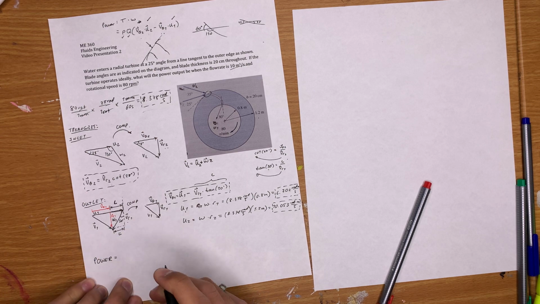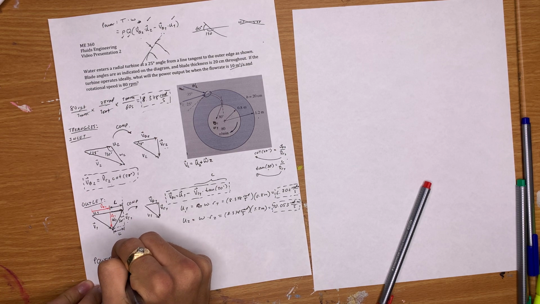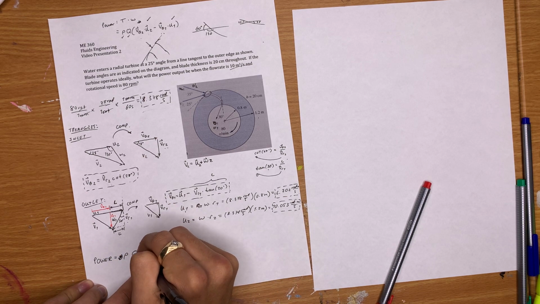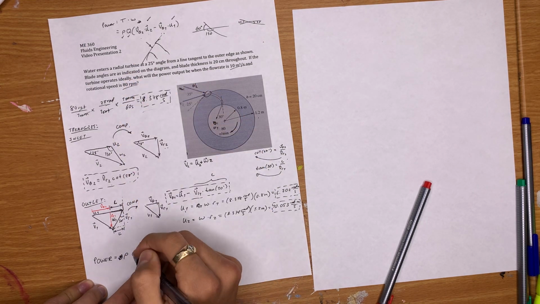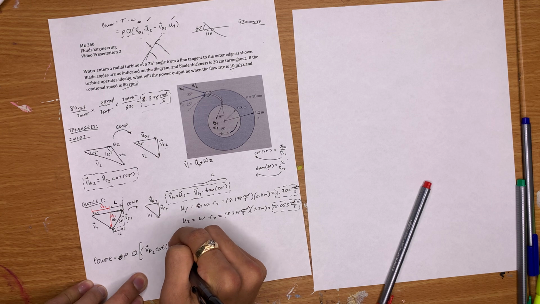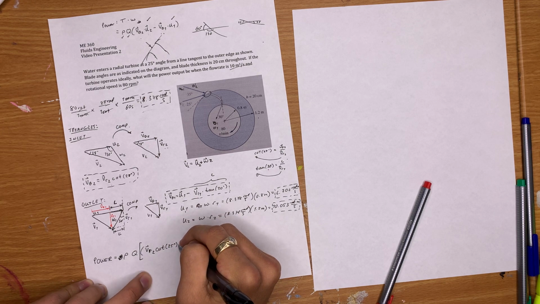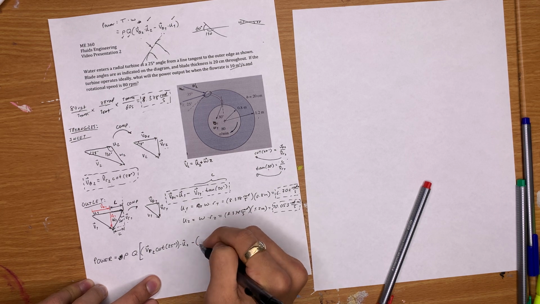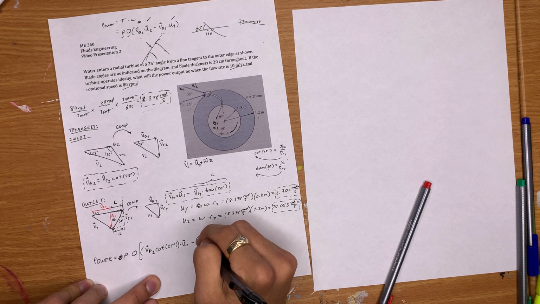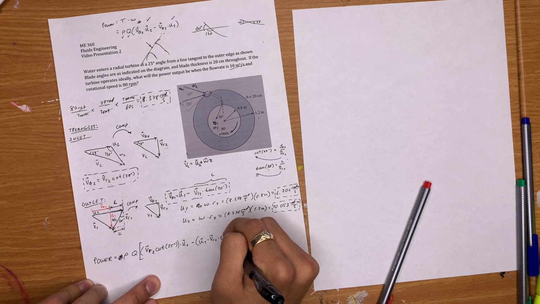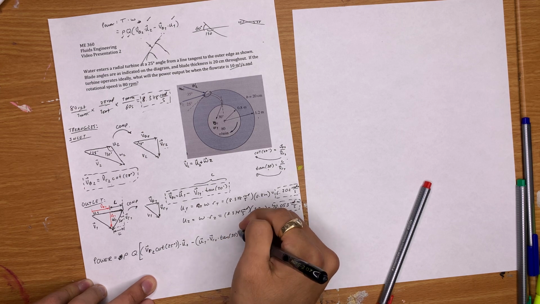Power is equal to rho Q times V theta 2, which is VR2 cotangent of 25 degrees, times U2, minus V theta 1, which is this whole value here, U1 minus VR1 times tangent 30 degrees.